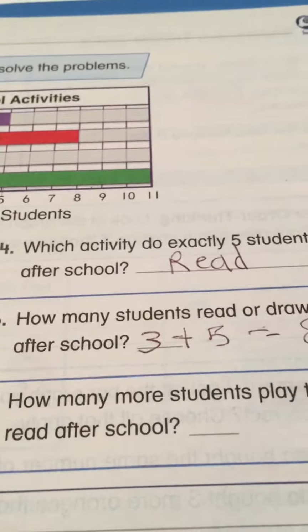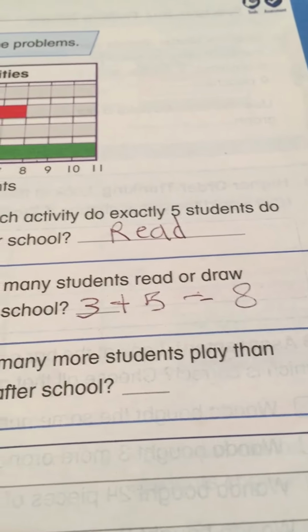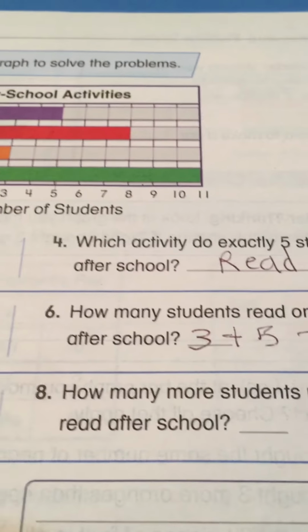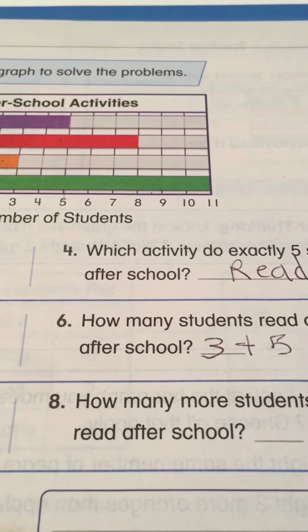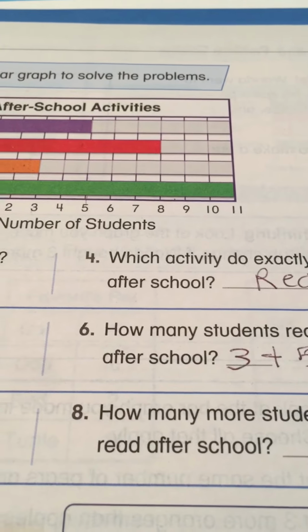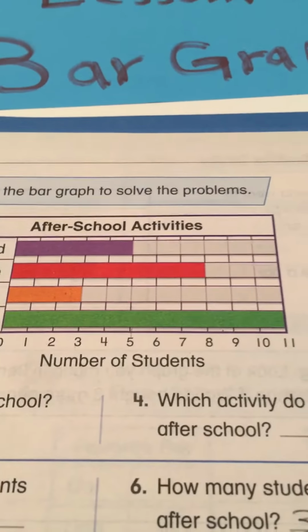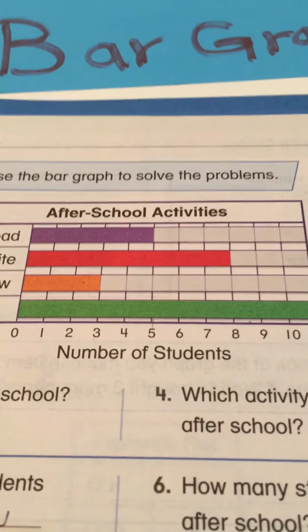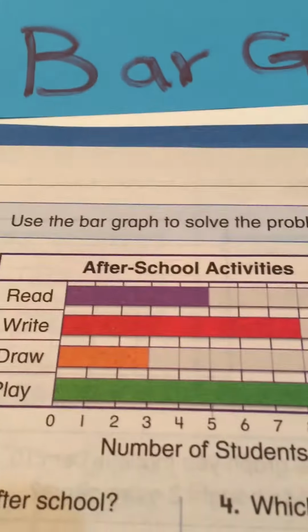So number 8, how many more students play than read after school? So they want us to compare the people who are reading and the people who are playing. So how many more play than reading? So let's go see.